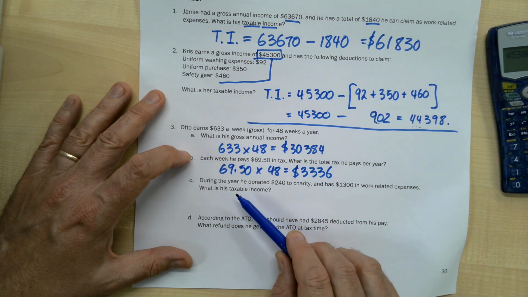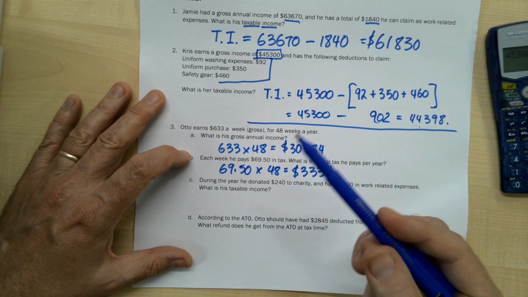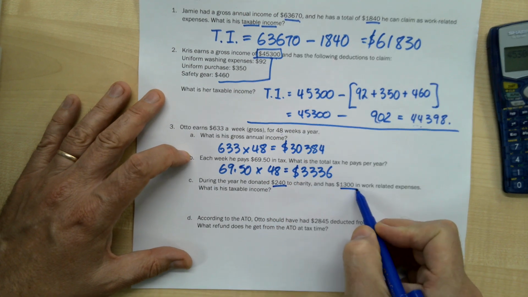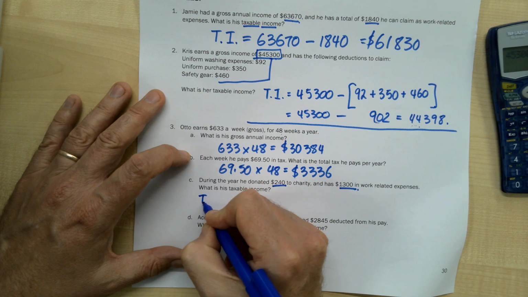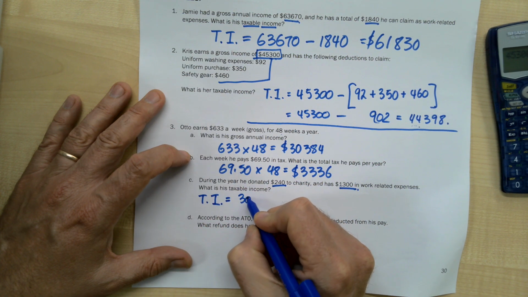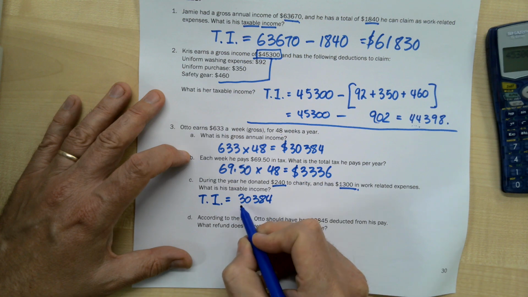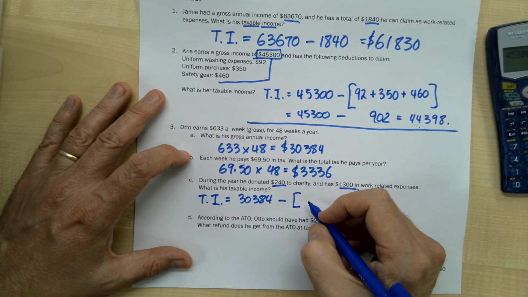During the year, he donated $240 to charity and has $1,300 in work-related expenses. What is his taxable income? So these two combined, they are the deductions. Taxable income is 30,384, that's his gross annual, subtracting all his deductions.